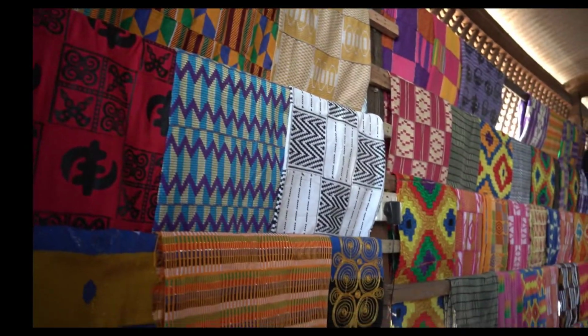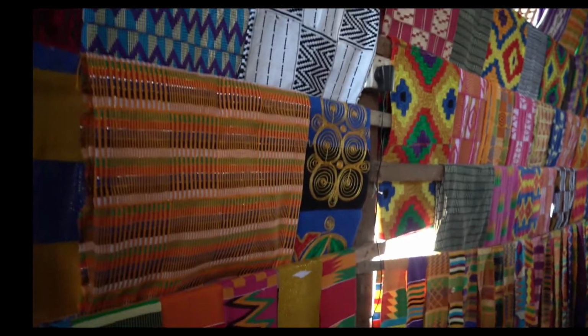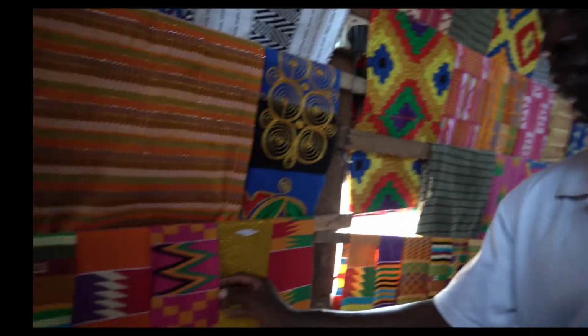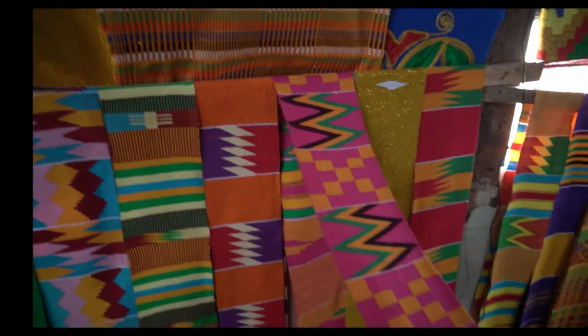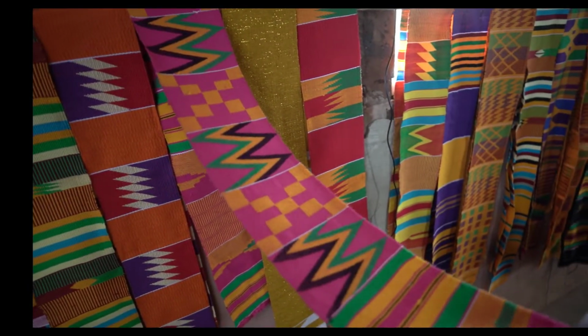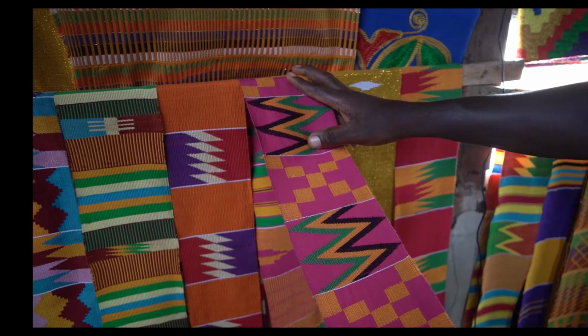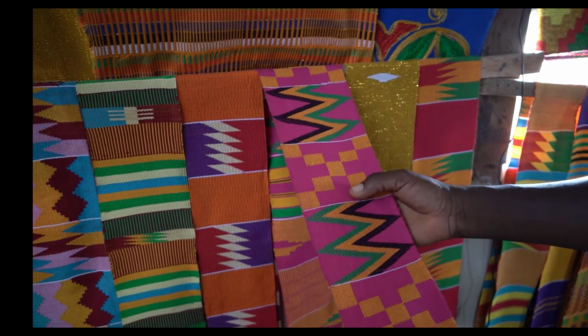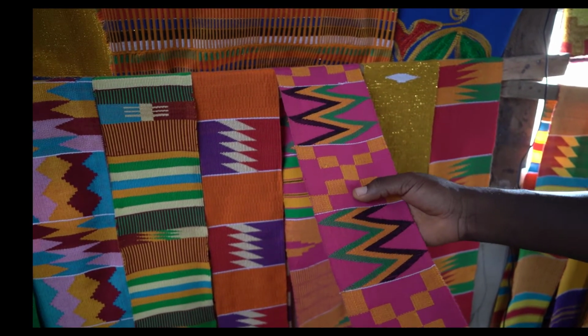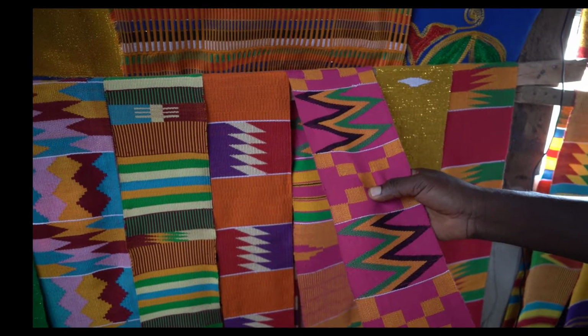Patterns here. We're going to get a few samples. And this particular cloth, we made it for our first president, Kwame Nkrumah. We called it Fatia. We can get the pink background, the blue background, or the black background.